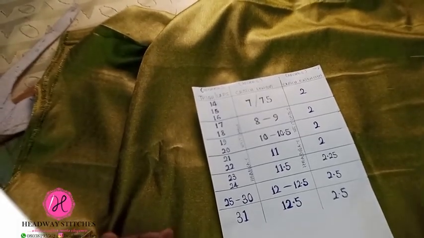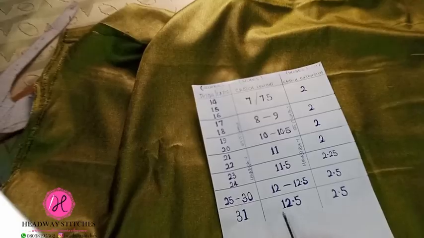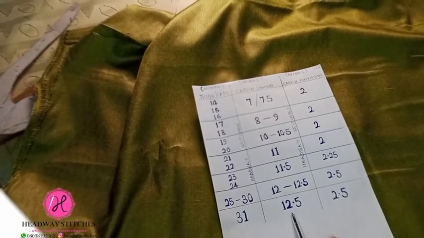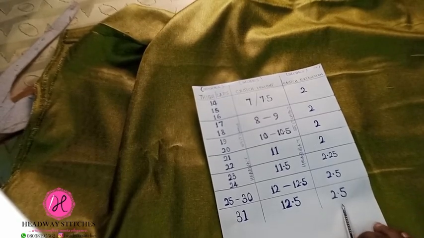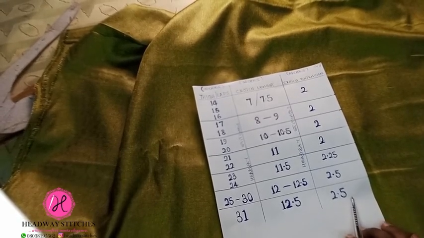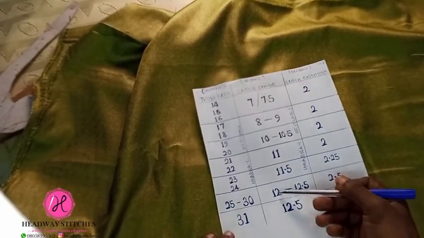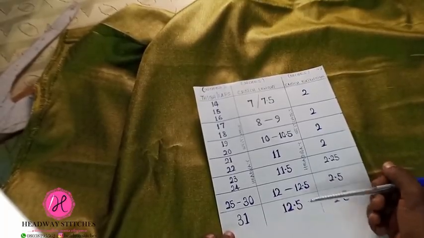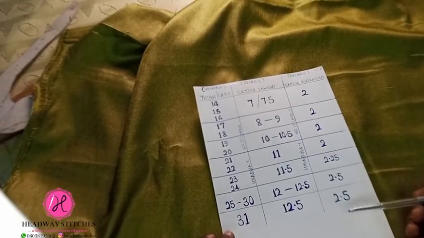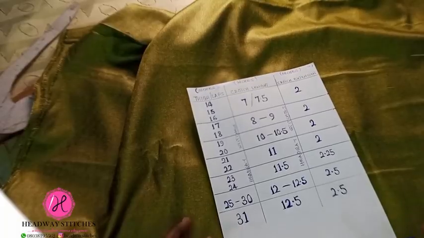The highest thigh I've ever worked with is 31. So if you have 31, then you can use 12.5, and you let your extension be 2.5 as well. This measurement for 30 and 31, 12.5 will work perfectly well, and this 2.5 inches will work as extension perfectly well without any issue.